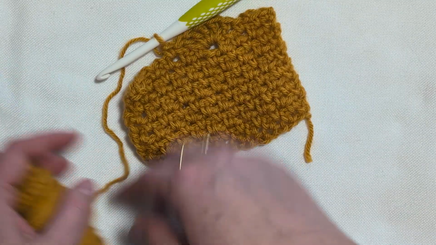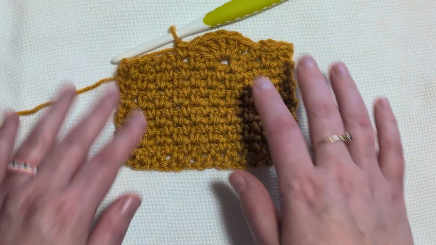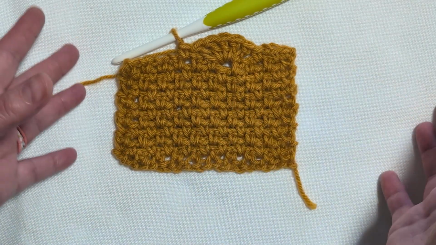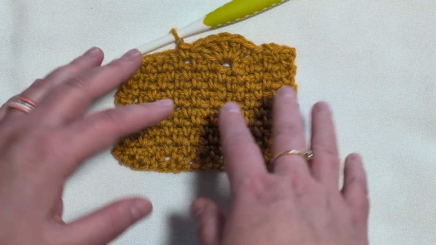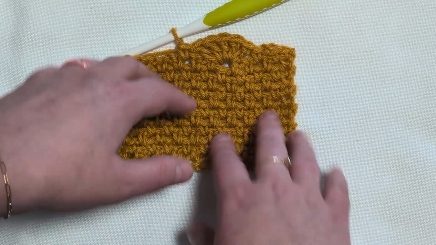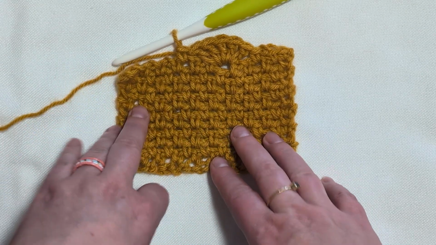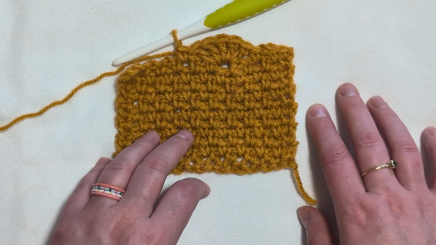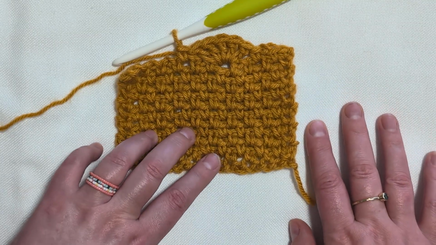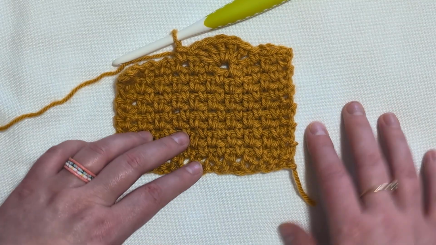So that is space, and it can be used in conjunction with any other stitch, and generally speaking, a pattern will explain what space they're talking about and referring to. So that is SB, space.